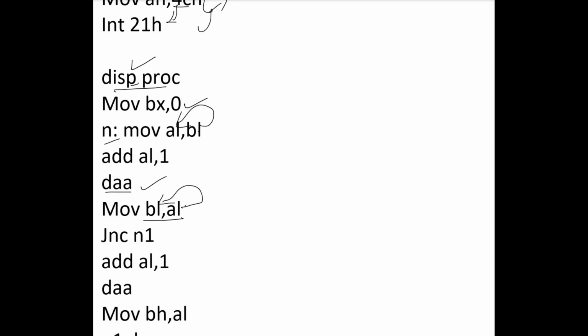JNC N1. This line checks the status of the carry flag and jumps to the label N1 if the carry flag is not set. This is a loop condition that will repeat the code between N and N1 until the value of BL reaches 9. Next is ADD AL, 1. This adds 1 to the value in AL. Next DAA, this line performs decimal adjust after addition on the value in AL.